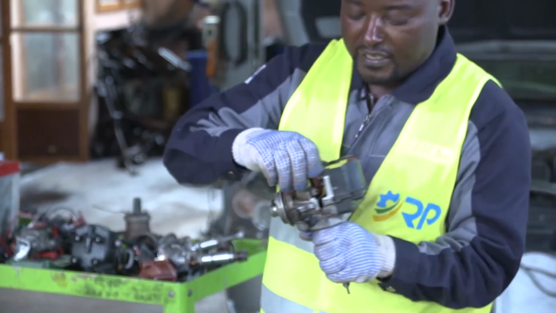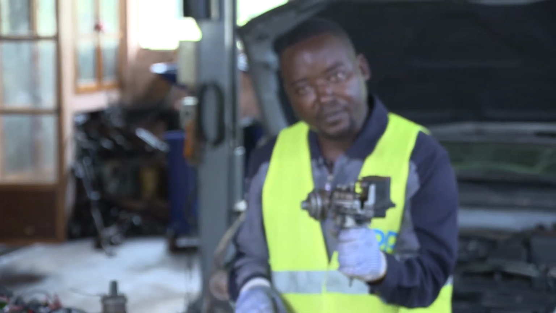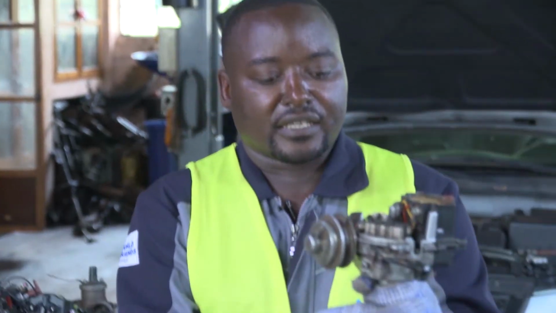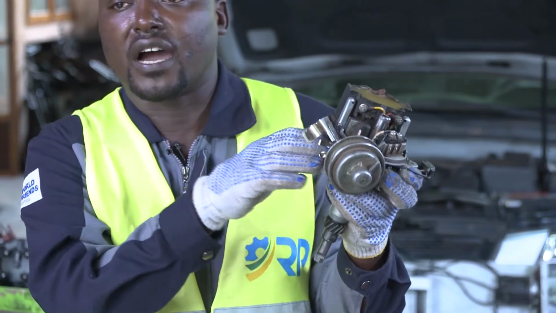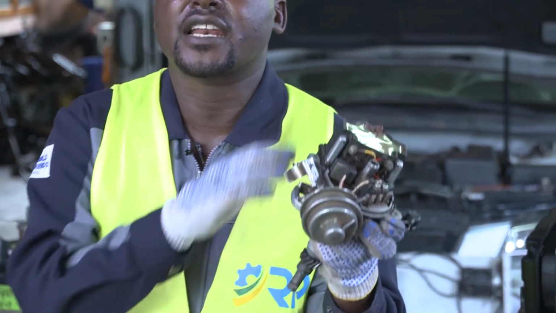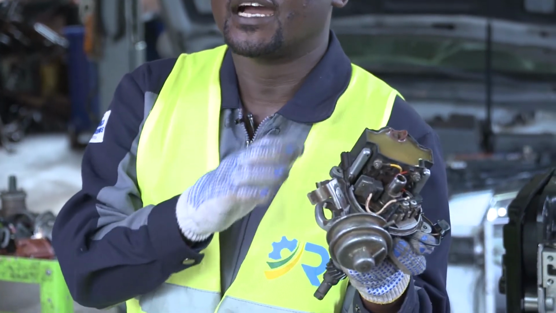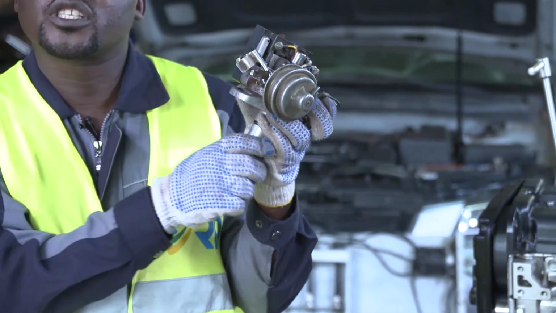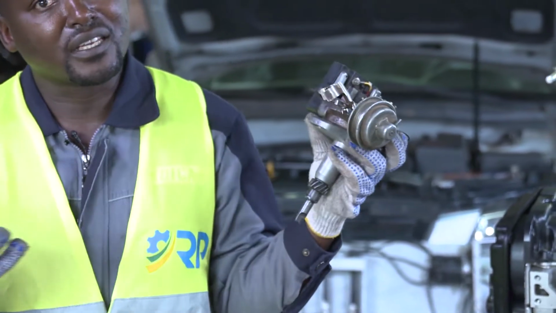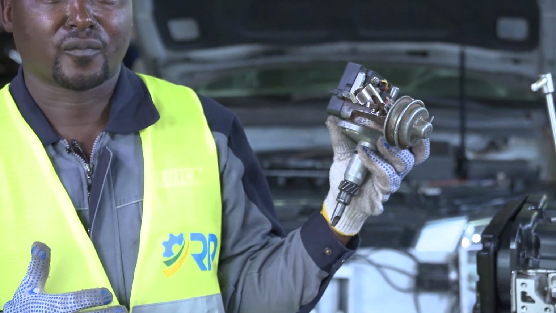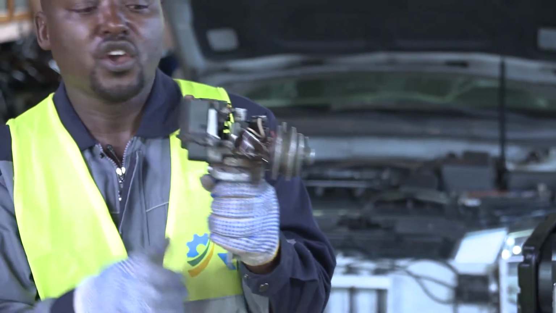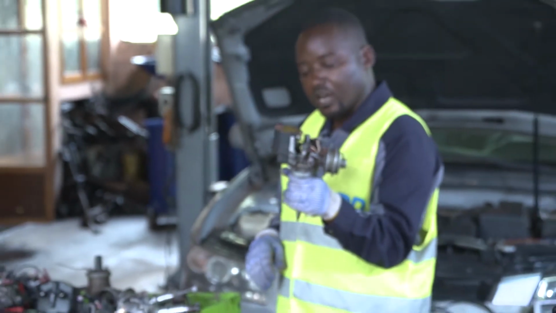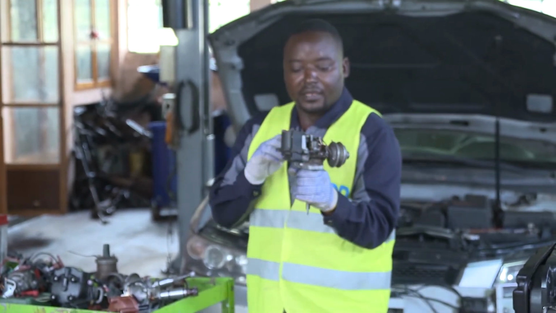So, in this system, as the mechanical advance parts are removed, there is another component which will replace those mechanical parts in order to get the ignition point. The ignition point will come from the computer.